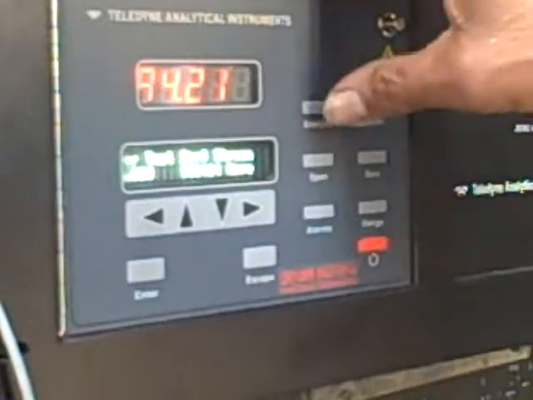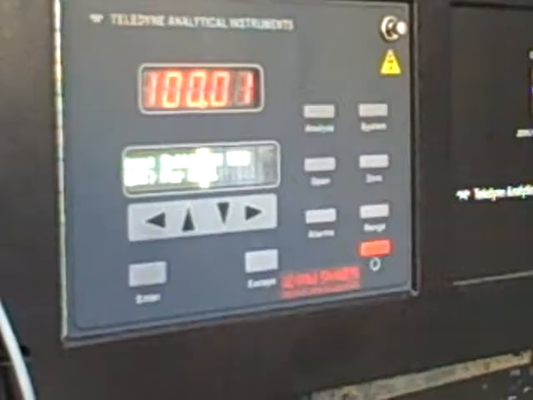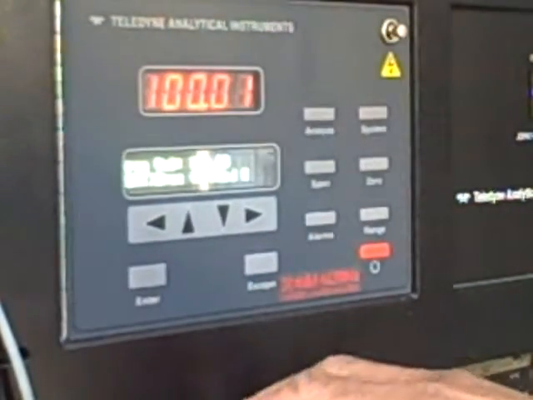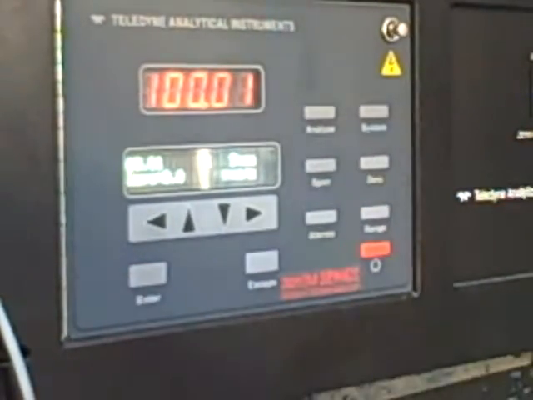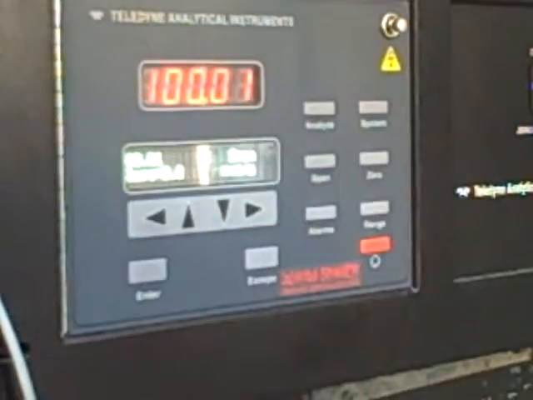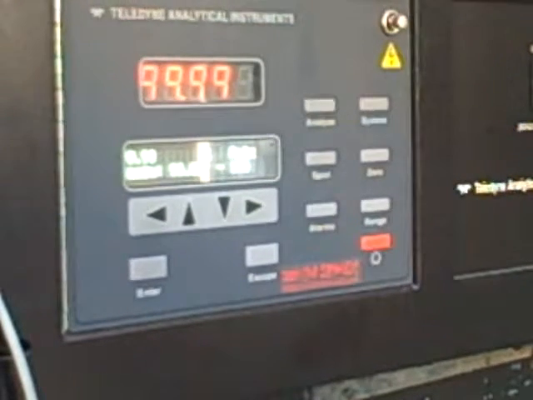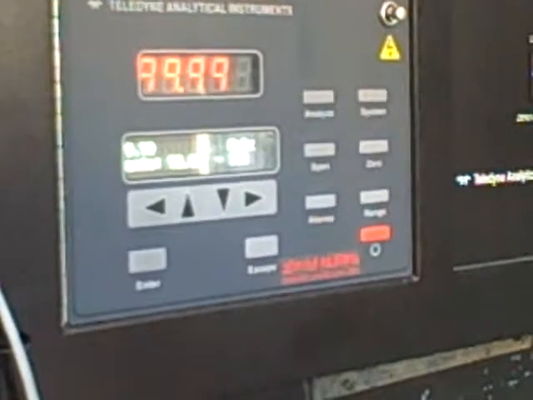Once it becomes stable, we go back to analyze. We're going to span. In this case, we're doing a manual span. We hit enter. We're spanning at 100% oxygen. Enter again. And we watch our slope, waiting for the slope to become 0. It is 0. So we hit enter. This is our new span point, 99.99% at atmospheric pressure.